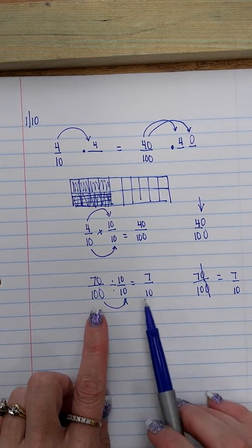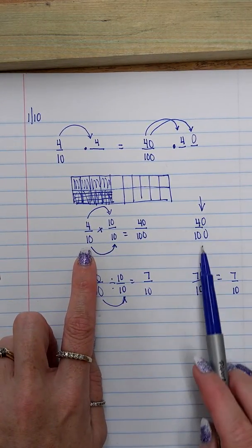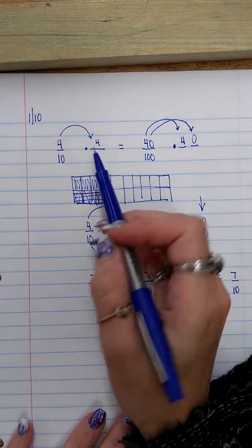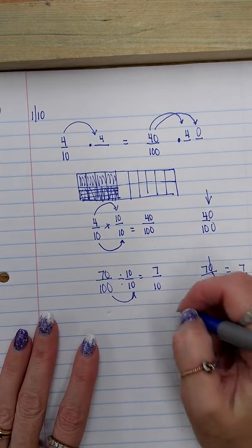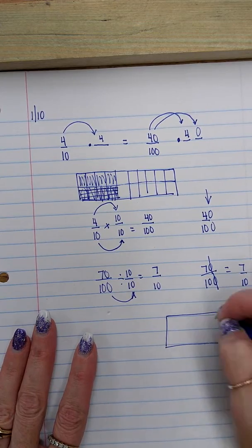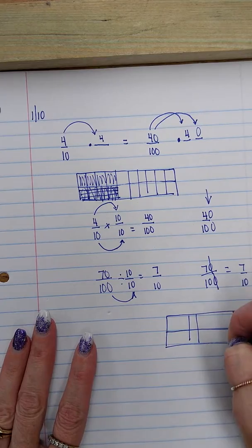So the students need to understand the relationship of 4/10 and 40 100ths, that they are equal, to also understand that 0.4 is equivalent to 0.40. Let's look at that in a place value chart. And this is the way we have children compare decimals. It's real quick and easy.